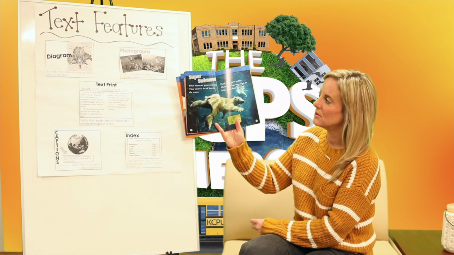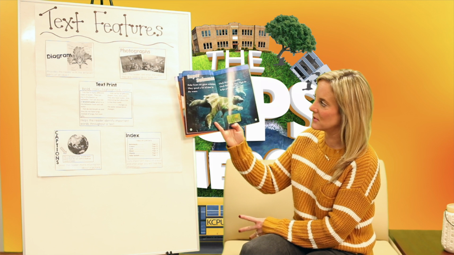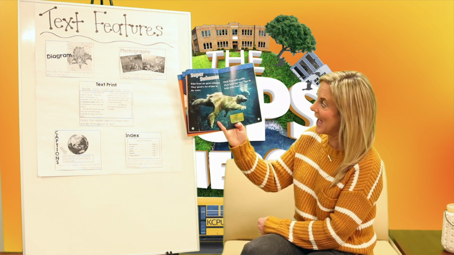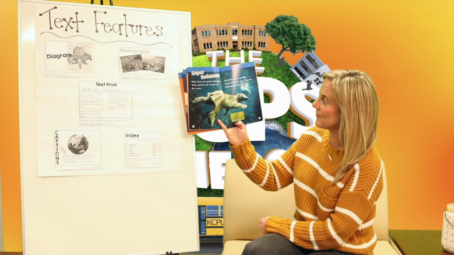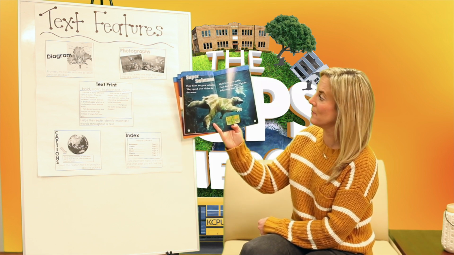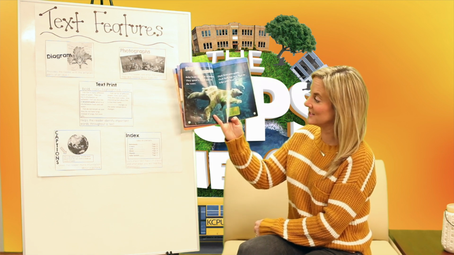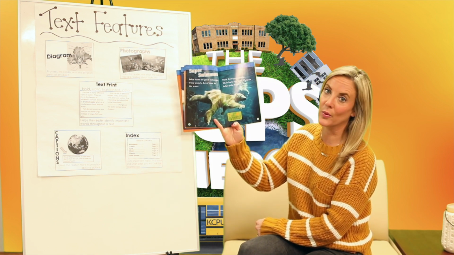Super swimmers. Polar bears are great swimmers. They spend a lot of time in the water. Their front paws paddle. Their back legs steer. Their fat helps polar bears float. Word bite. Float, which means to rest or move in water without sinking.